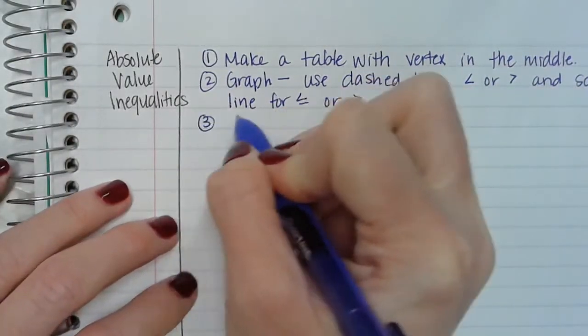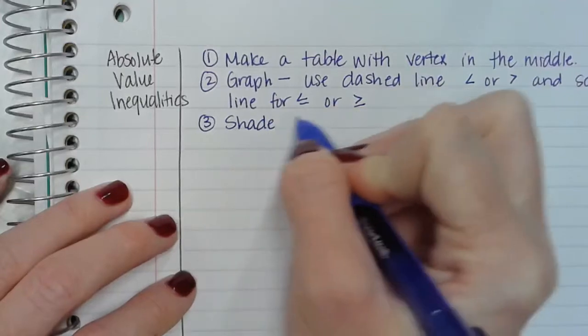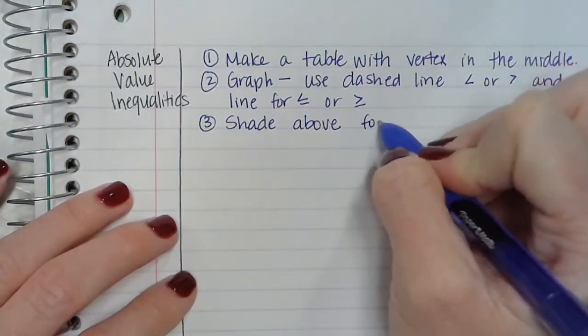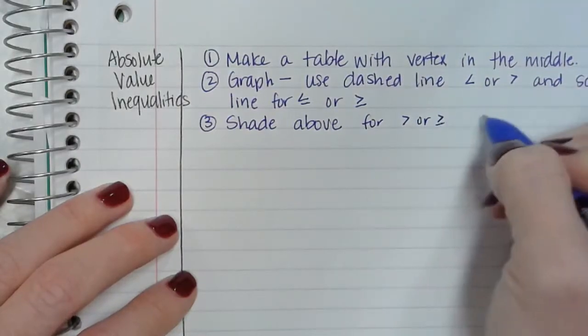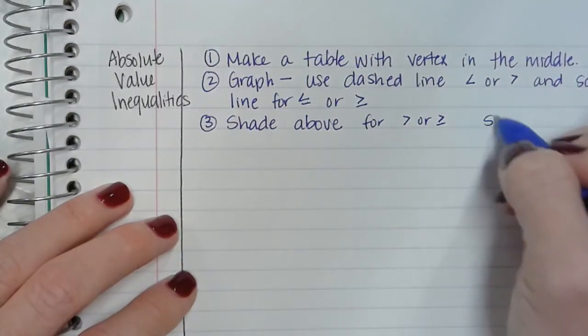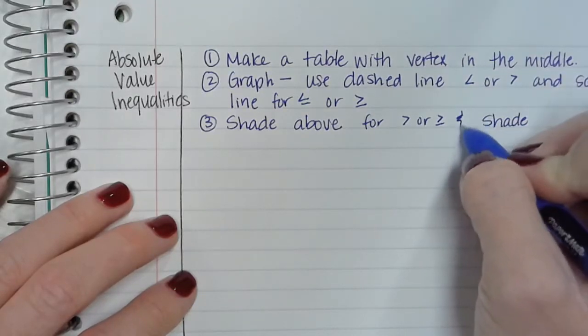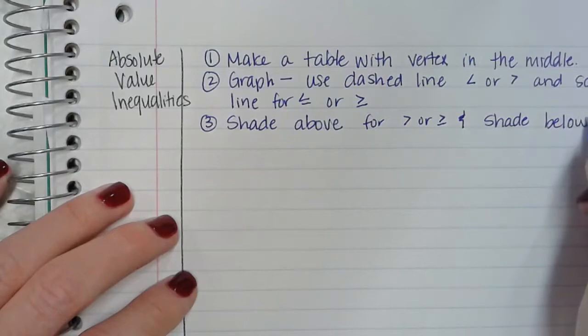Then we shade. Shade above the graph for greater than or equal to, and shade below for less than or equal to.